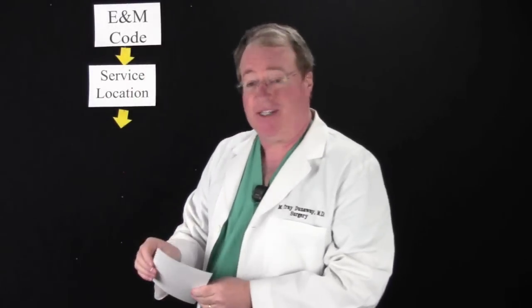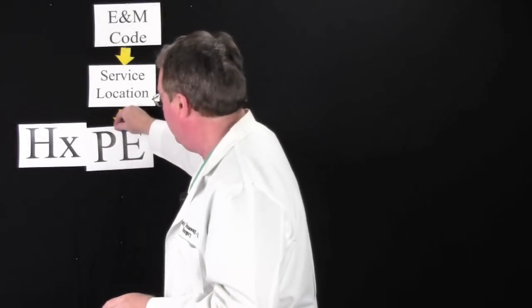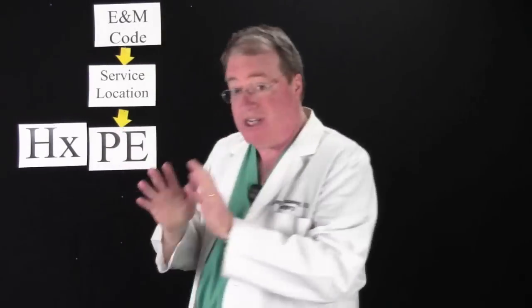The next step changes a little bit, and that comes into something that we all know about. They look at the history and the physical. So they look at the history. And once they look at the history, what they're trying to do is figure out if the history and the physical have the appropriate documentation to match up with the code. Well, you can see that's not very difficult to consider.